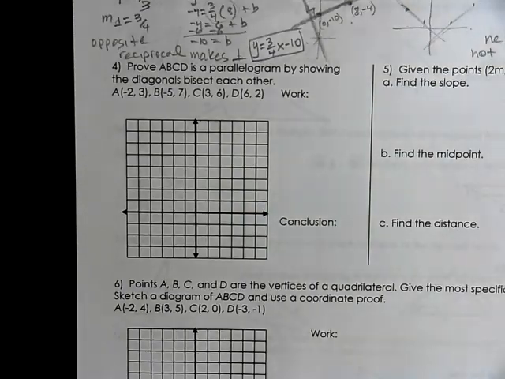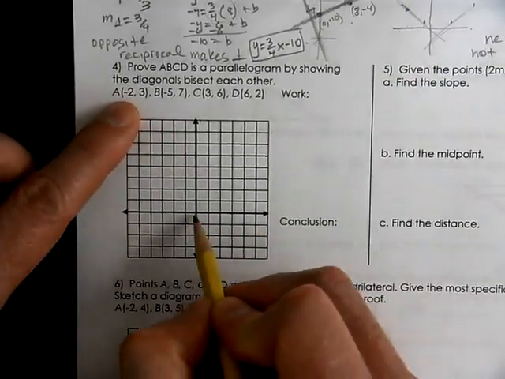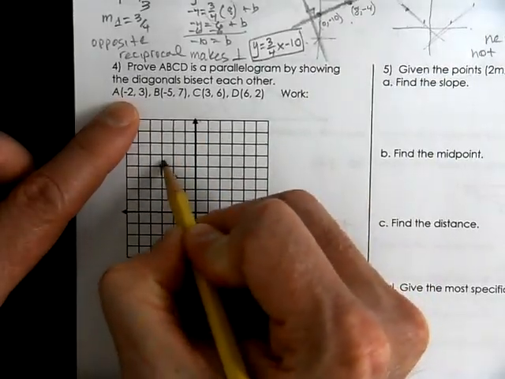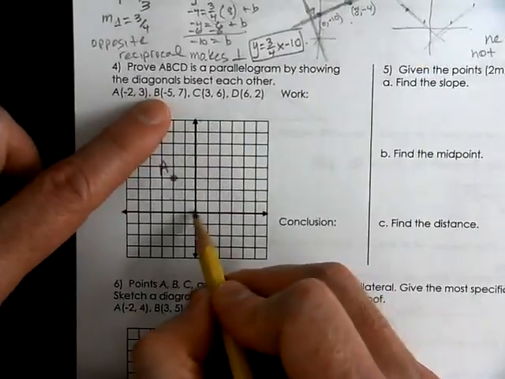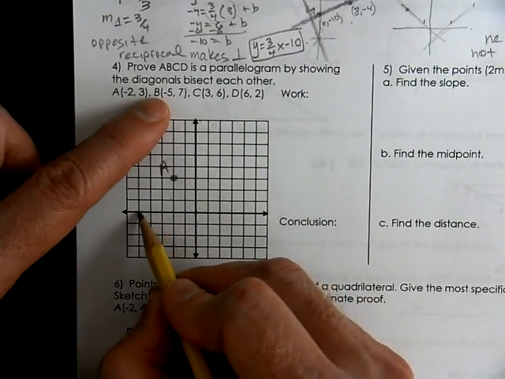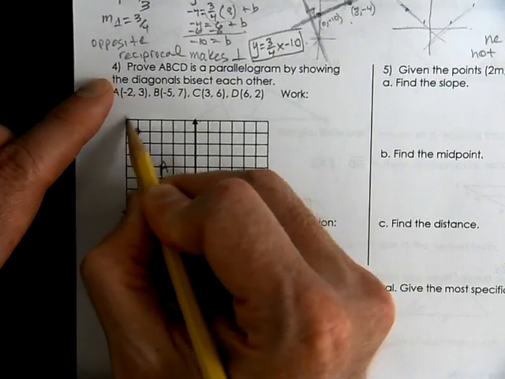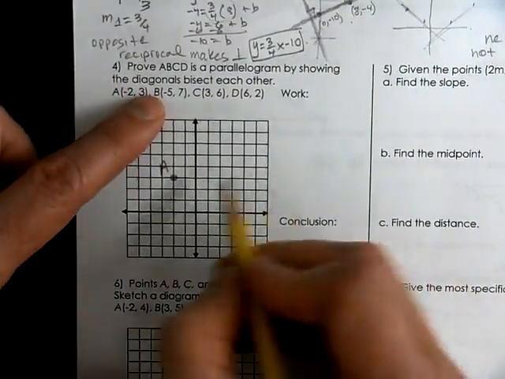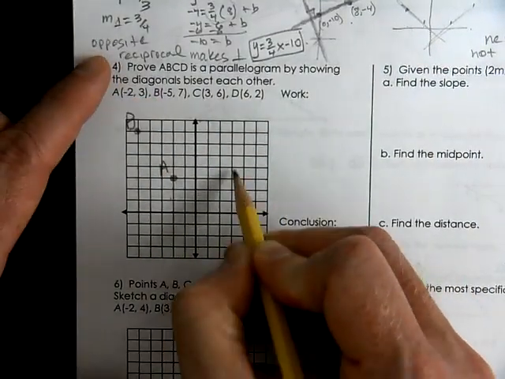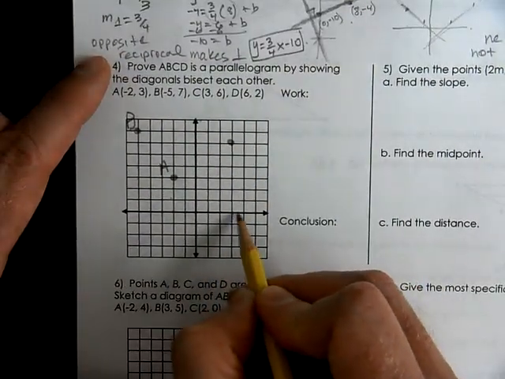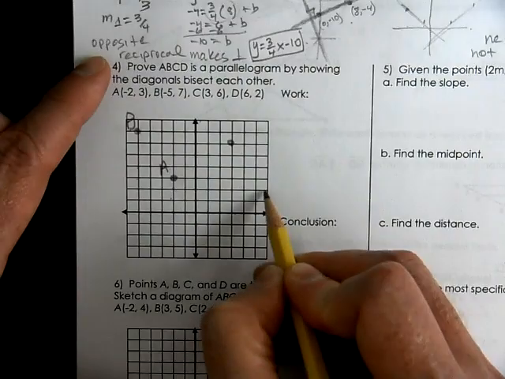All right, looking at number 4. We have our points. Negative 2, 3. Negative 5, 7. Three, 6. And 6, 2.